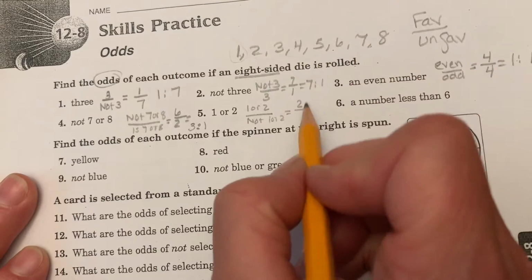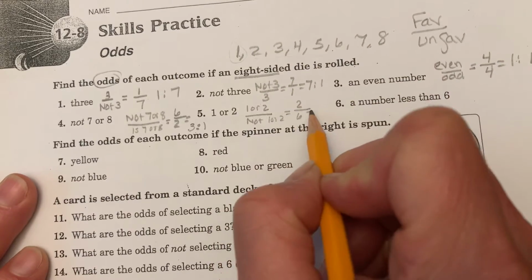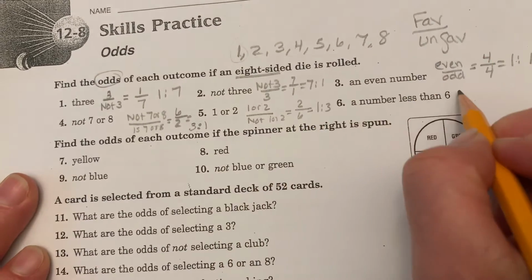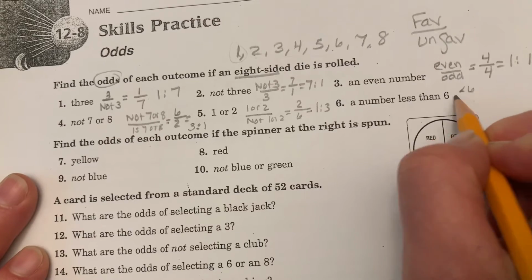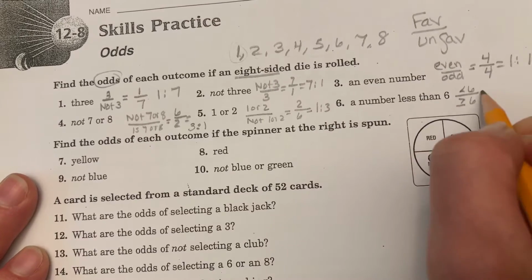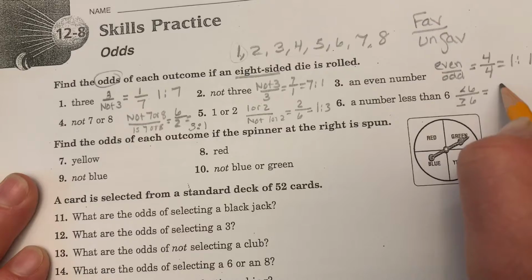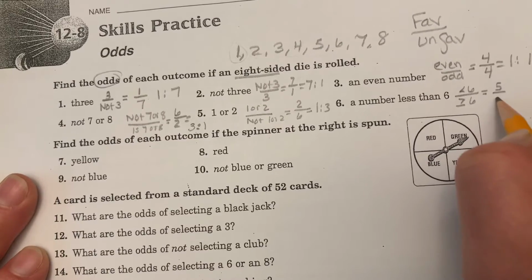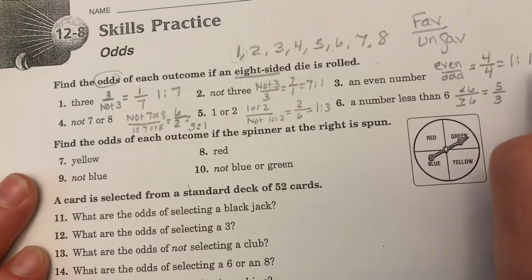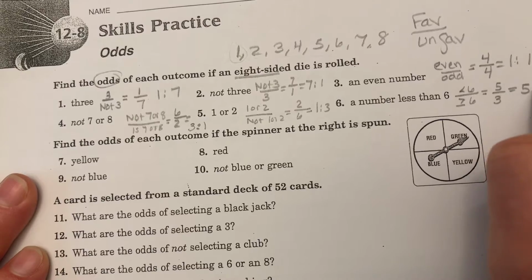That means that 6 of them are not, 1 to 3. So a number less than 6 and then a number greater than or equal to 6. There are 5 less than, 3 greater than or equal to, 5 to 3.